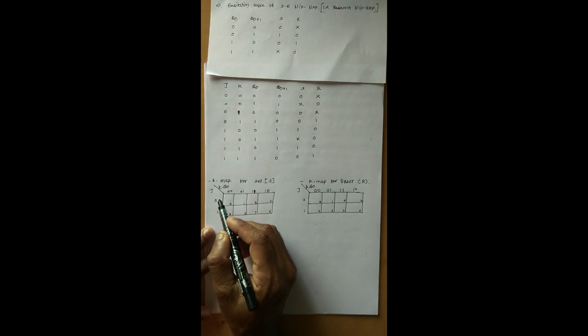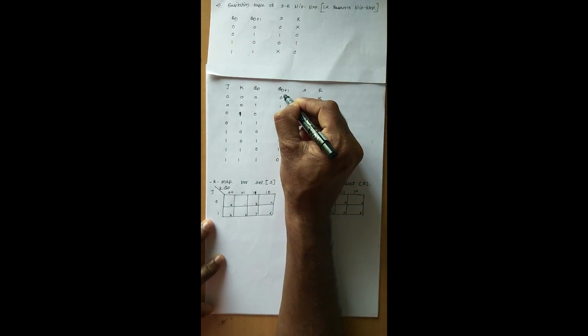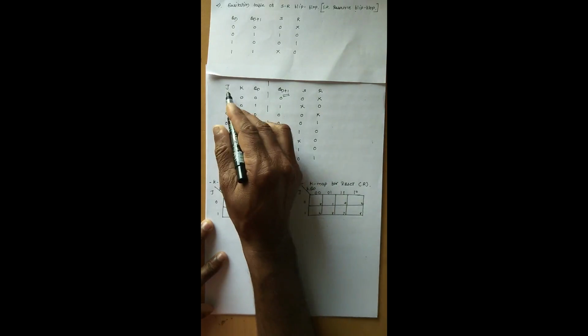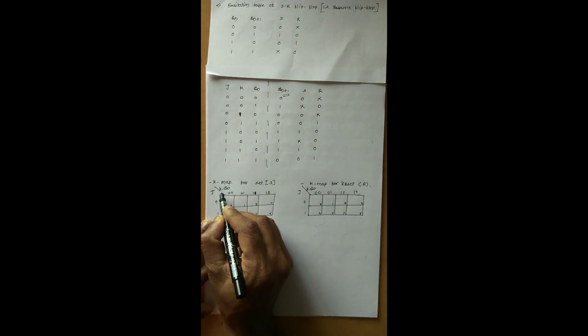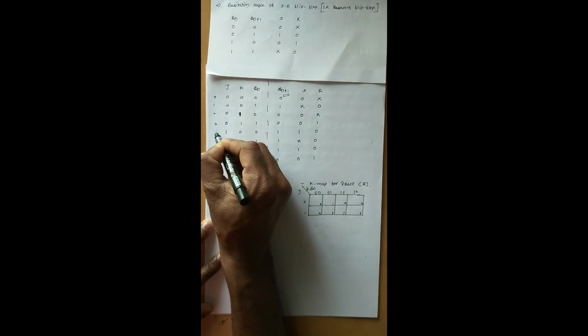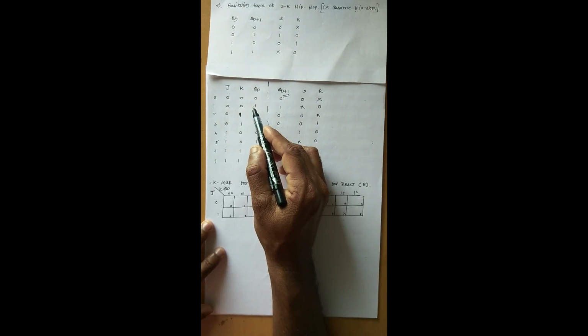Once we are able to find out the values of set and resets, now draw the K-map. The K-map is nothing but inputs J, K and Qn. We are not going to consider Q of n plus 1 as an input. So we are only considering these inputs which are J, K and Qn. So we need 3 variable K-map with the inputs J, K and Qn. These are decimal values 0, 1, 2, 3, 4, 5, 6 and 7. So write down the values with respect to their positions.